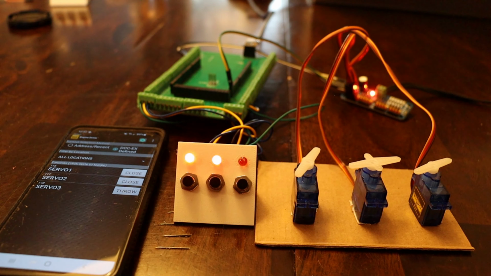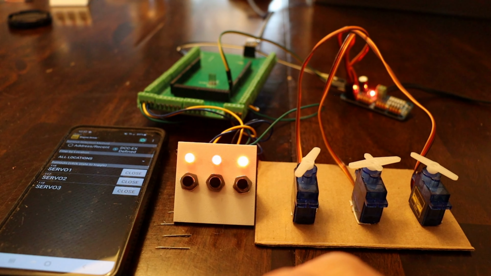Well, that's it. Setting up and using switches, or push buttons, to control your turnouts with DCC EX. I hope this is helpful for you.